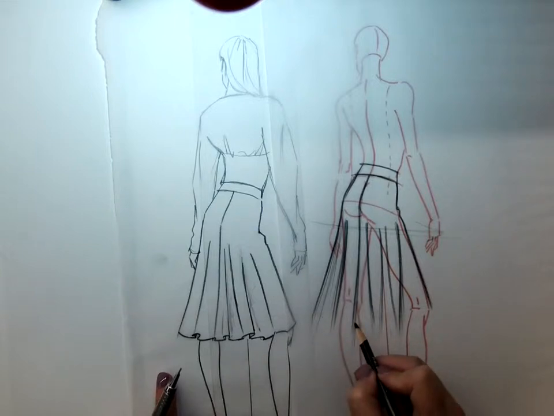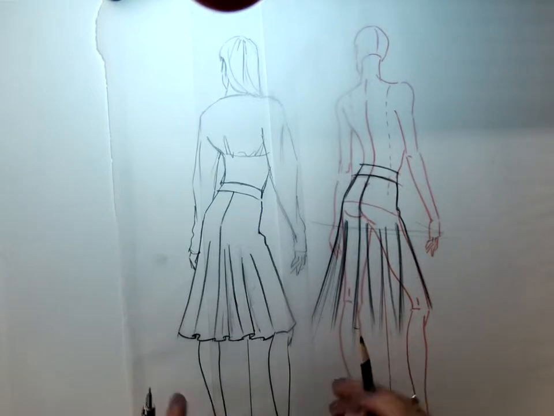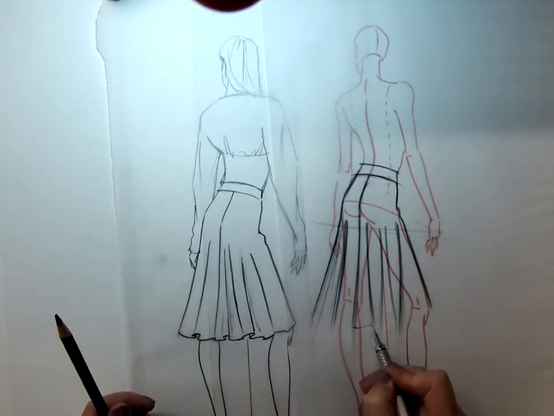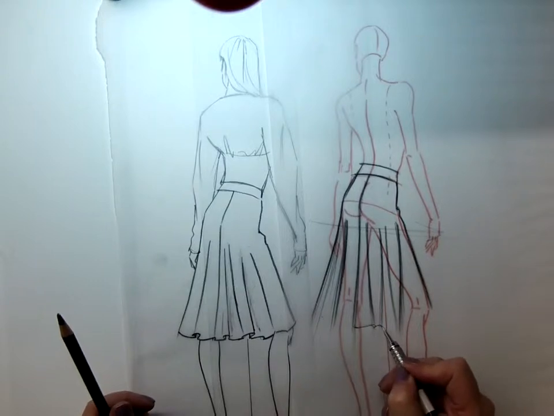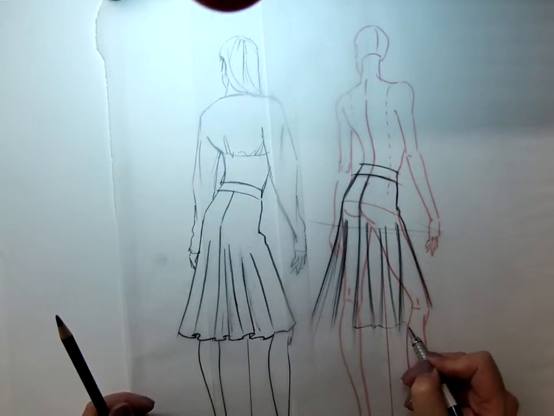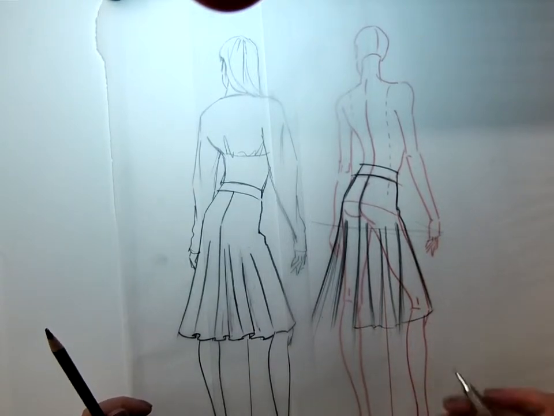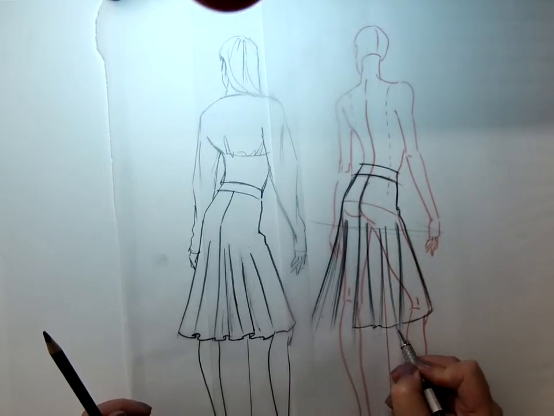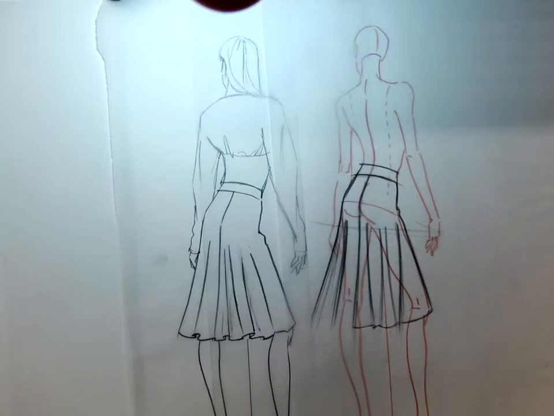So I'm going to start here at center back, and I'm going to go ahead and kind of curve, do a little flippy. And then it's going to fall back, and then it'll fall down and back, and then it'll come back around that knee. So I'm doing a little flippy, and then up, down, up, and around.